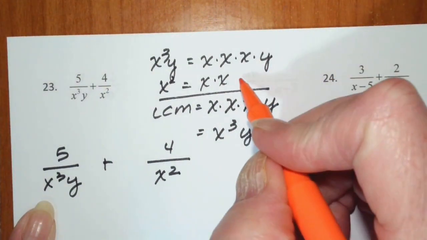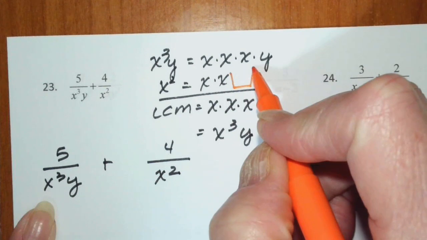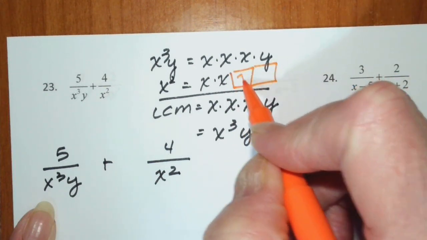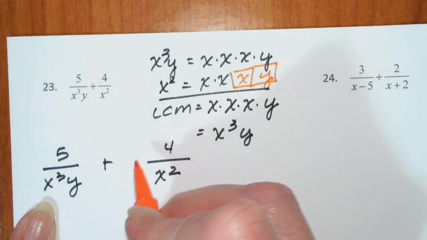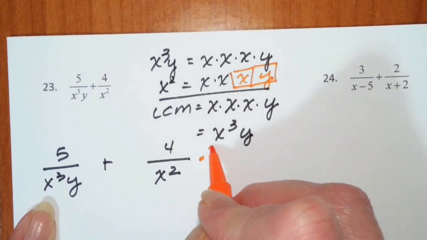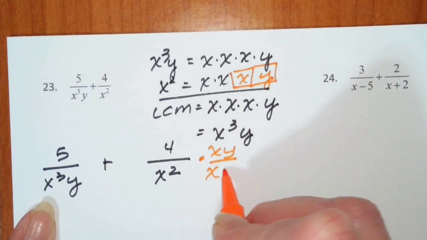But here, I'm missing a factor of x and a factor of y. So I'm going to have to multiply this xy over xy.